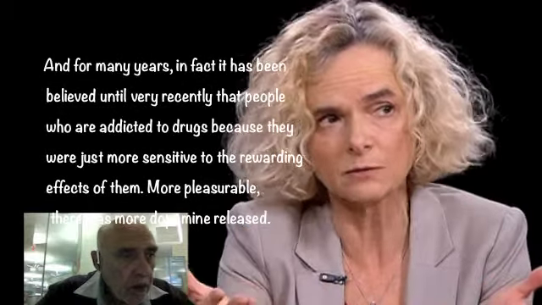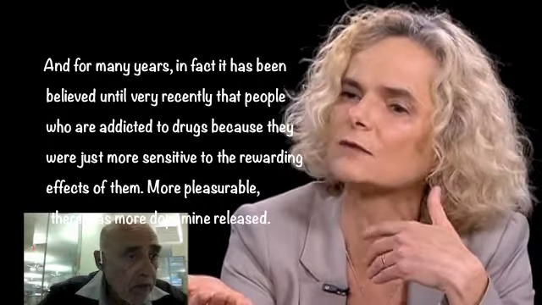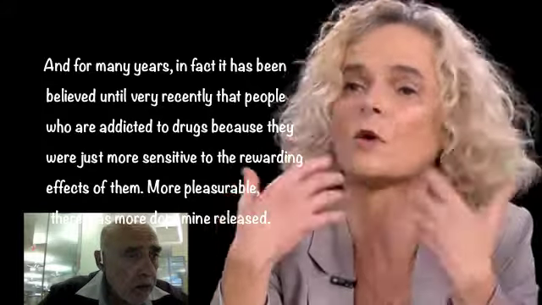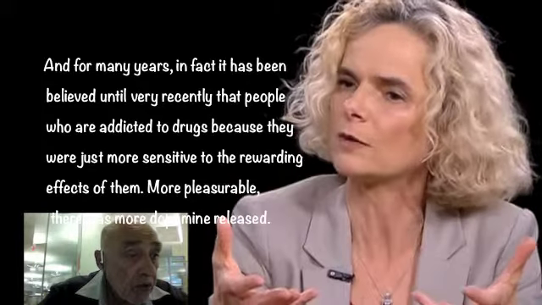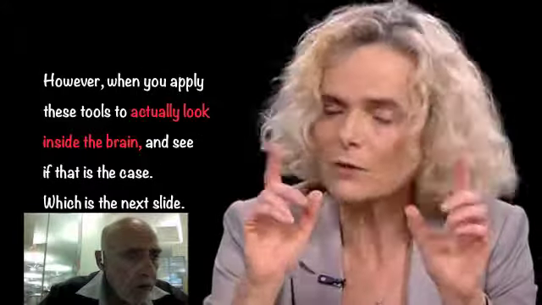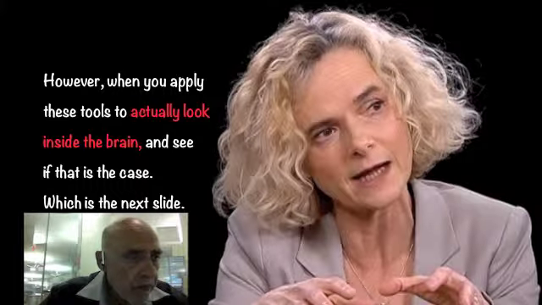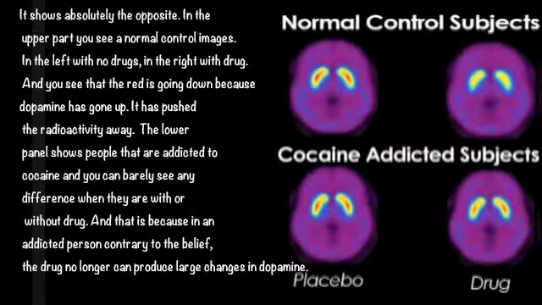And for many years, in fact, until very recently, it was believed that people who are addicted to drugs were just more sensitive to the rewarding effects of them, more pleasurable, with more dopamine released. However, when you apply these tools to actually look inside the brain and see if that is the case, which is the next slide, it shows absolutely the opposite.